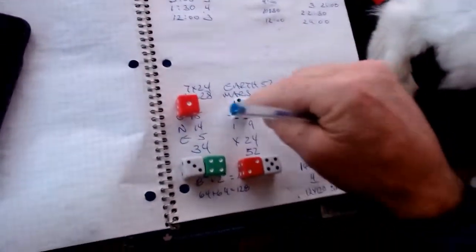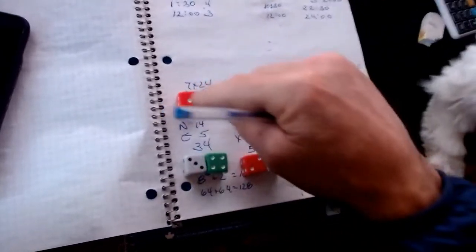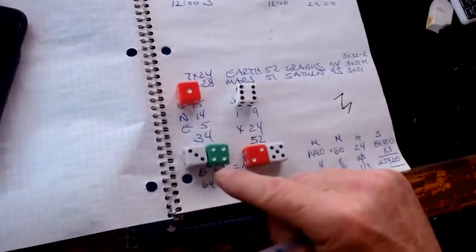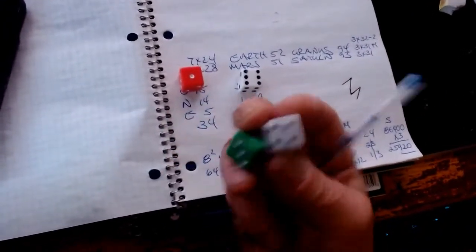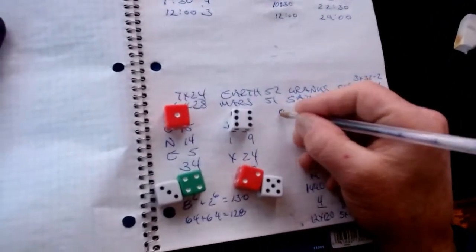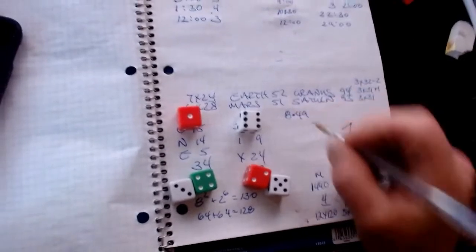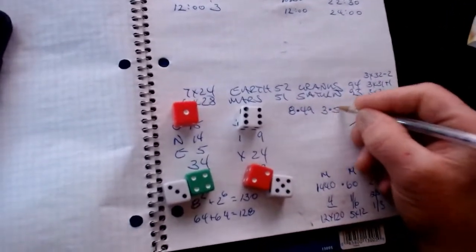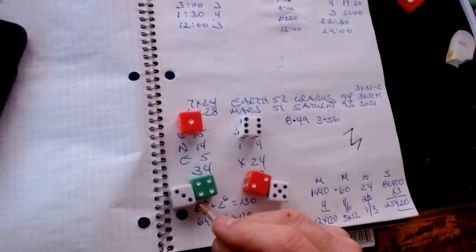So what else do you get? Well, if I had to turn this one over, I would get this over here. If I had to turn that one over, I would get that over here. So we take this over here and we turn it over, and we're going to get 4, 3 again. But what we get with this also is this becomes 8, 49. And then this one becomes 3, 56.